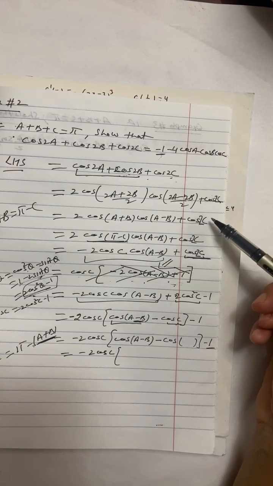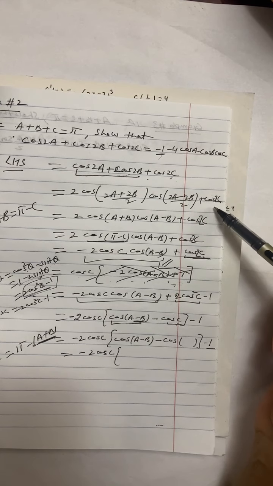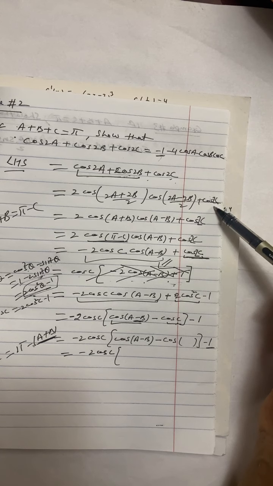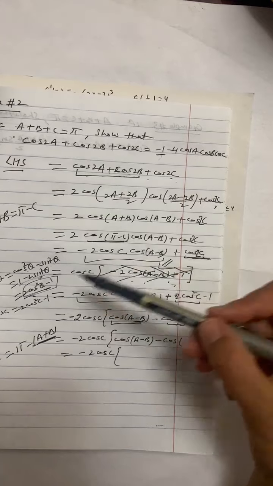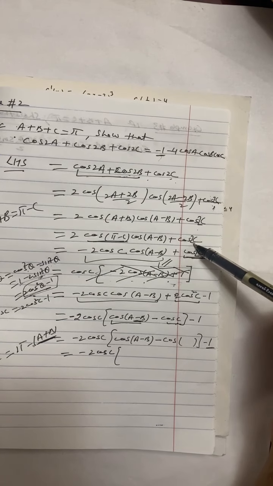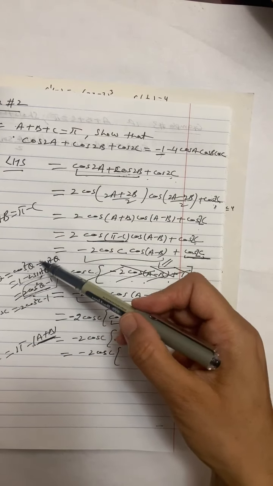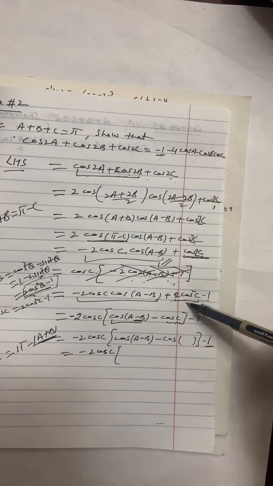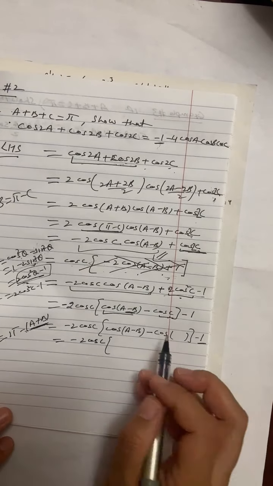So please make sure that when you copy down the statement, you copy it carefully. Since I said it's cos C, I resulted in the wrong step. That's why I needed to use one of the formulas for cos 2C, and the formula which I chose is this one. And I already explained this.